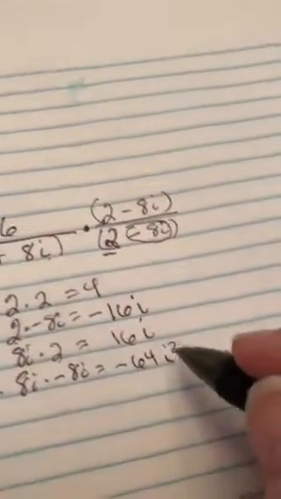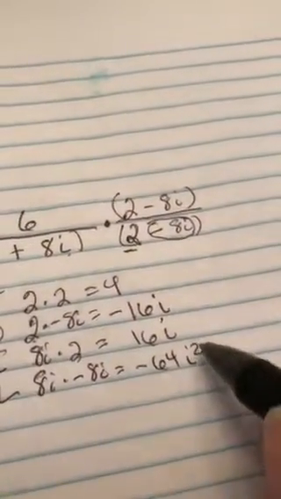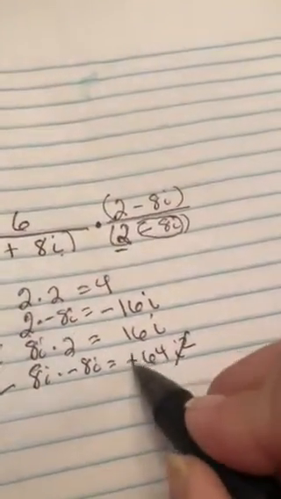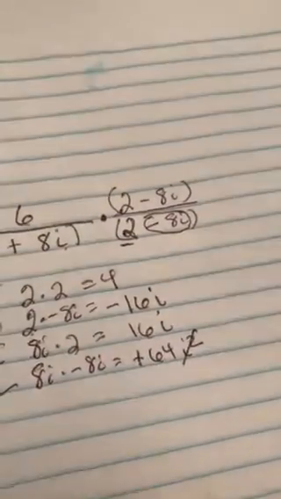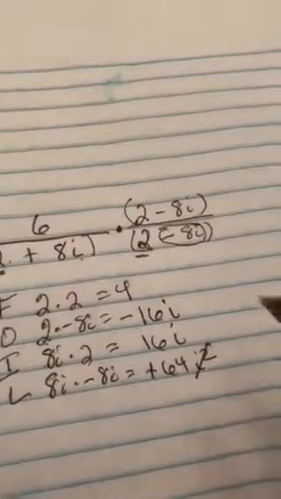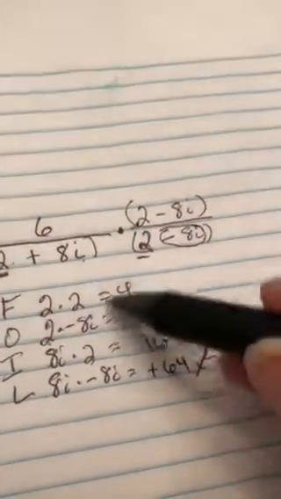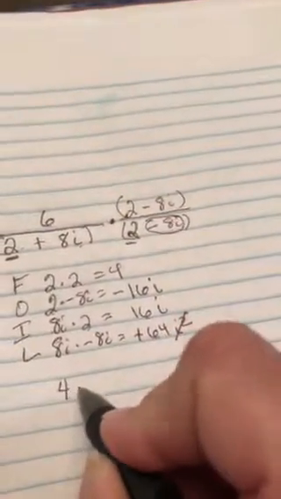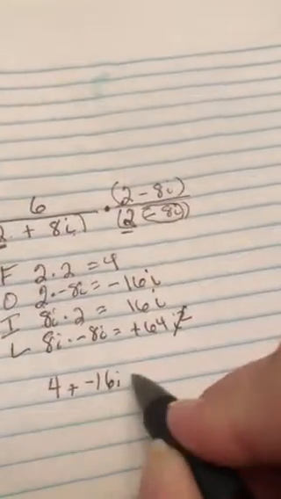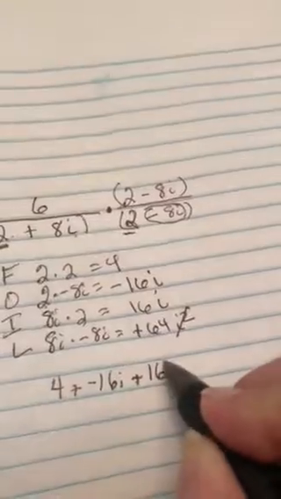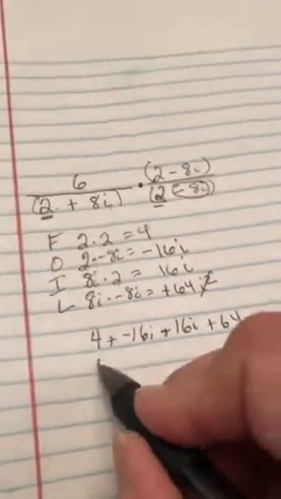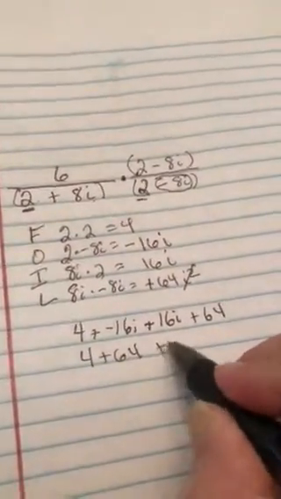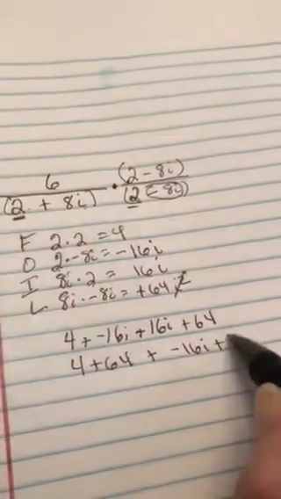Your students should instantly, when they see an i squared, go, wait a minute. i squared changes the sign of the number it's with, because i squared equals negative 1. Negative 1 times negative 64 makes a positive 64. Most of the students got that pretty quickly. So now I'm going to add all of these together, combining like terms. So we have 4 plus negative 16i plus 16i plus 64. I'm going to put them in order based on like terms. So I have 4 plus 64 plus negative 16i plus 16i.